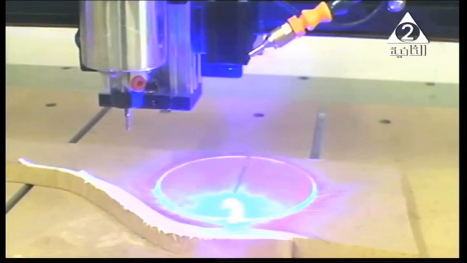So we use lasers in shows. Once again, laser also has applications in art and laser shows, surveying, determining dimensions and areas, and space research.